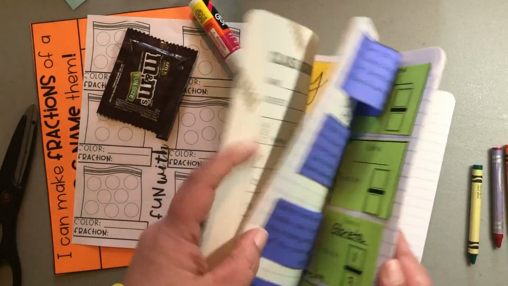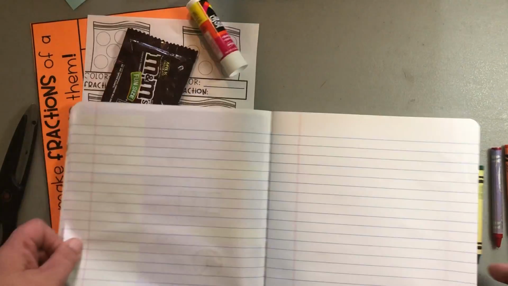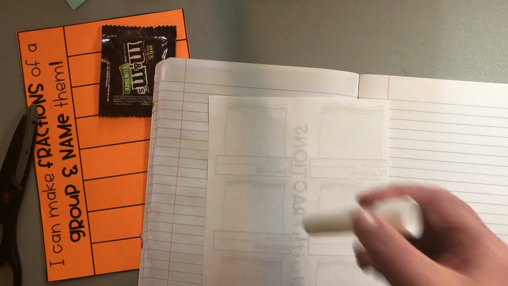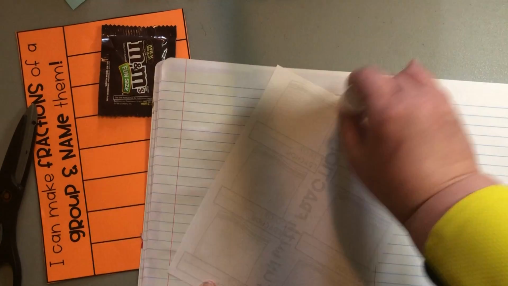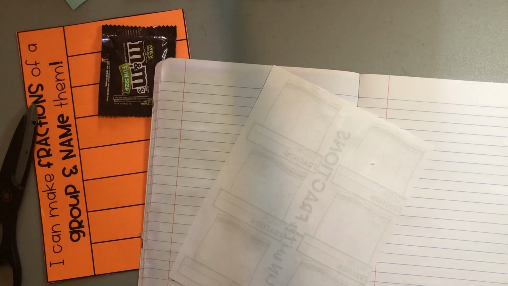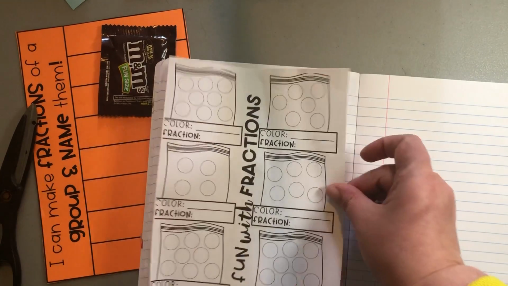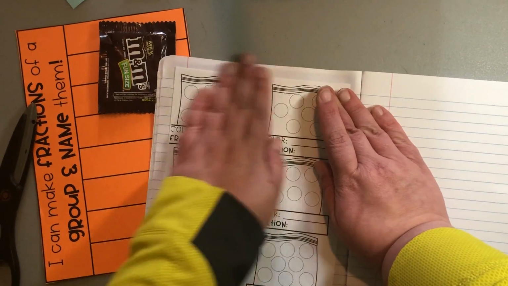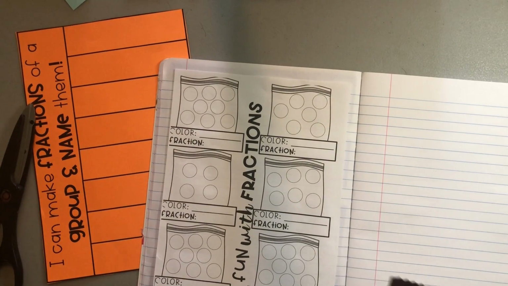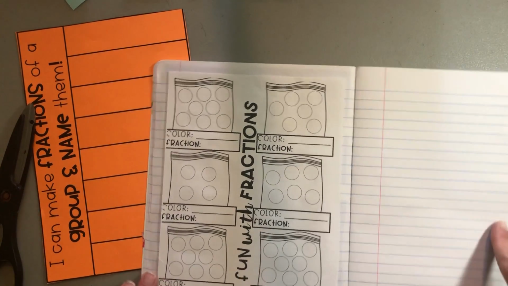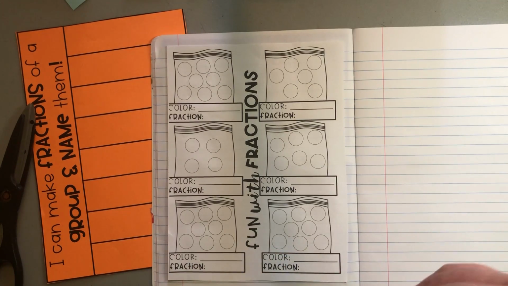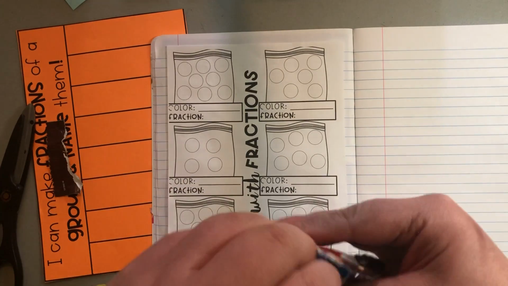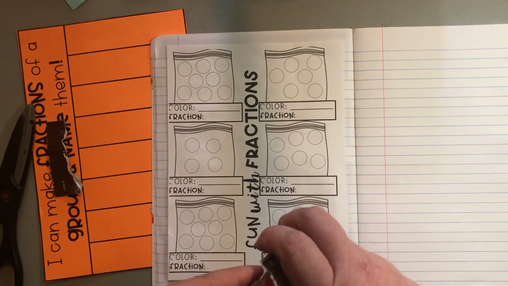I'm going to open up my notebook to my next available page. And I'm going to start by gluing my Fun with Fractions page down. Okay, for Fun with Fractions, we're going to be talking about the parts of a group in a bag of M&Ms. So I'm going to open up my bag of M&Ms. And if you notice I'm tearing across the top, that's good, so it's a little bit easier for me to reach inside and pull a few out.